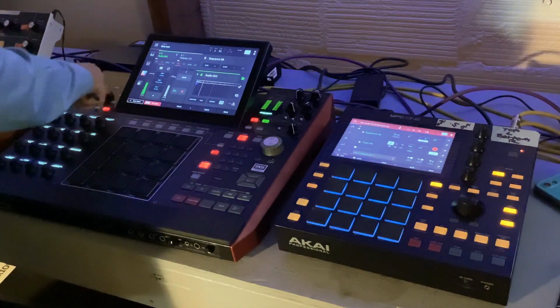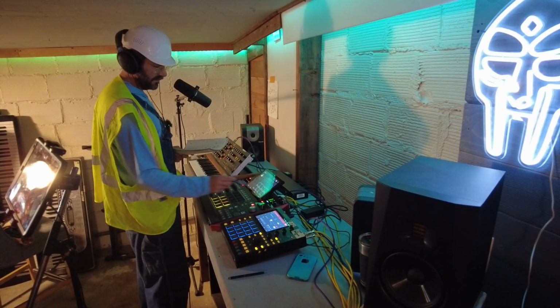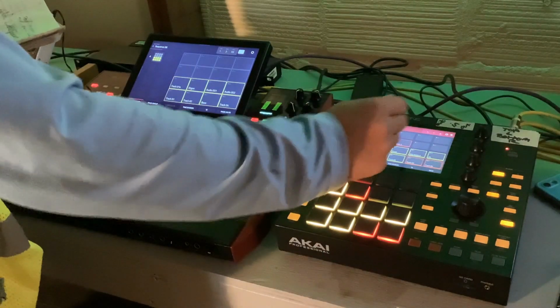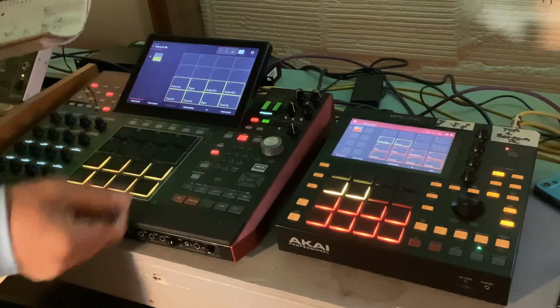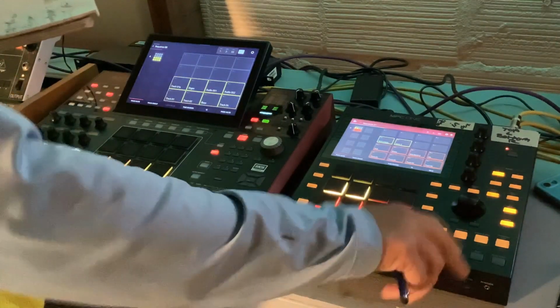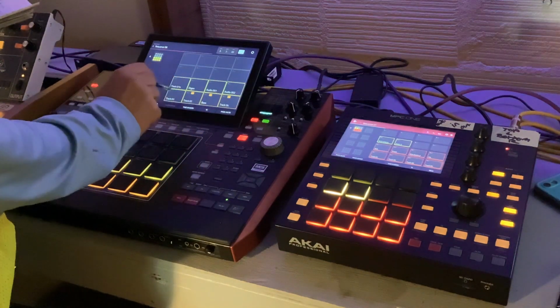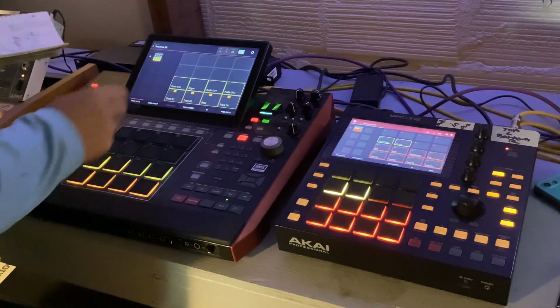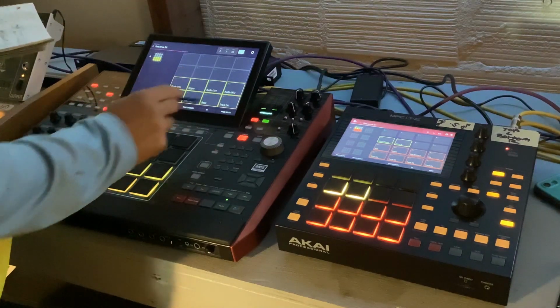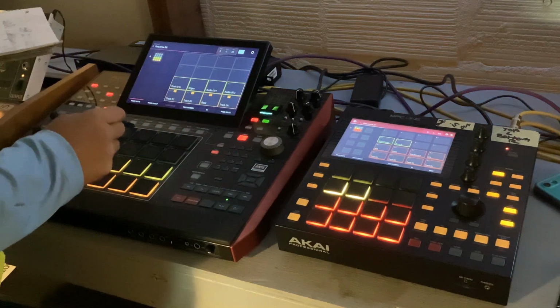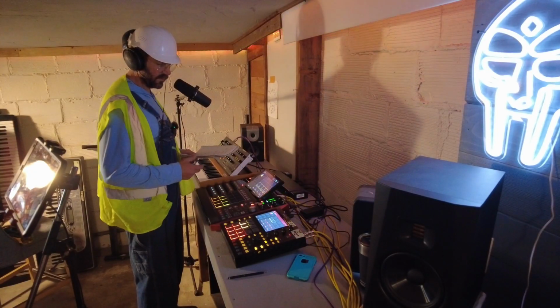When you go into Trk Mute, when you mute it, you can see here the old Trk Mute, it turns red. It's clearly off. This new one has these little orange dots that come up. I don't know why they would change that. I think the other one's more clear.